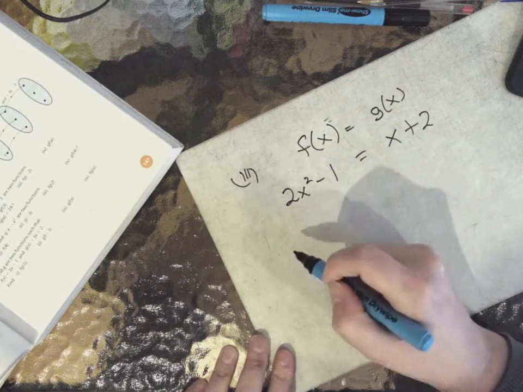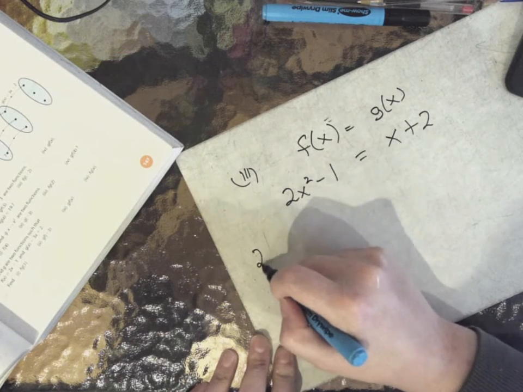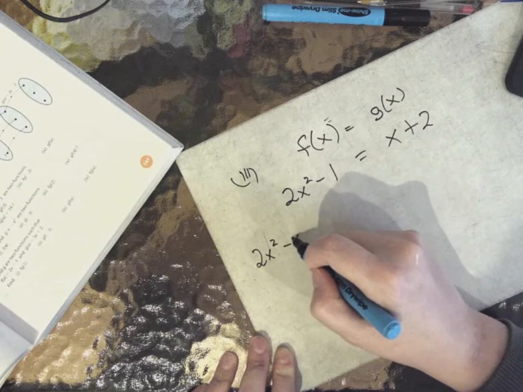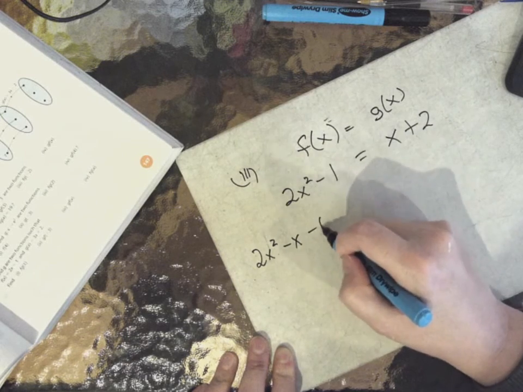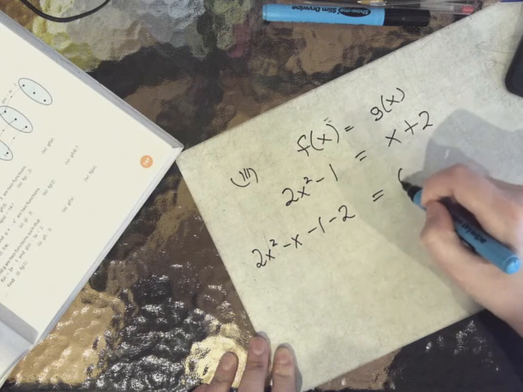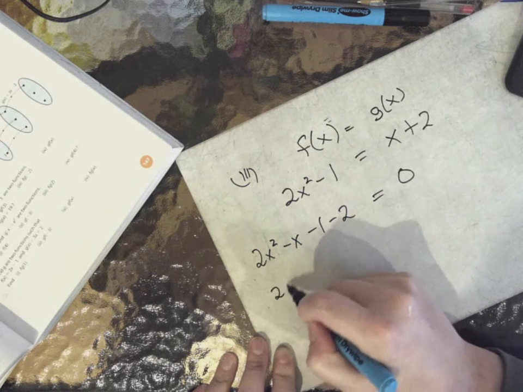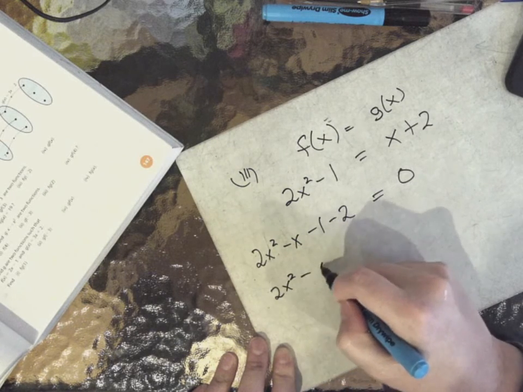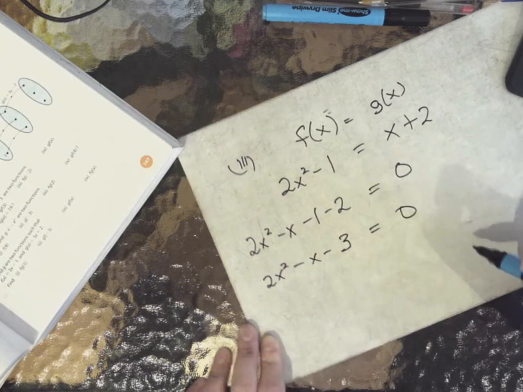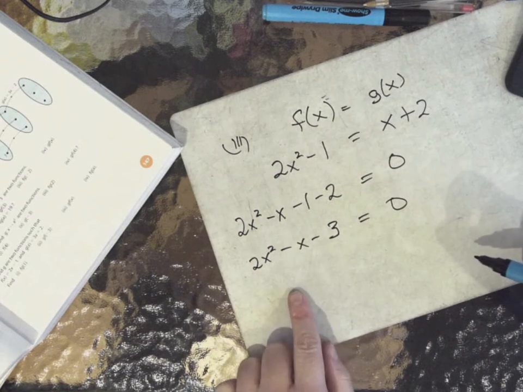So you bring everything over to the left. Put the x squared term first, 2x squared. Then bring the x term, which is minus x. Then you have the minus 1 is here already. Bring over the 2, it becomes a minus 2 equals 0. So you get 2x squared minus x minus 3 equals 0, right? The minus b formula will solve that for you.